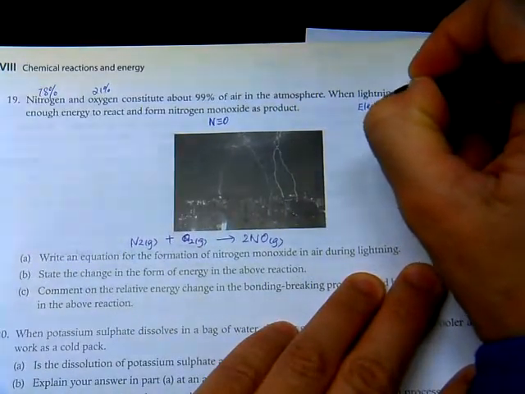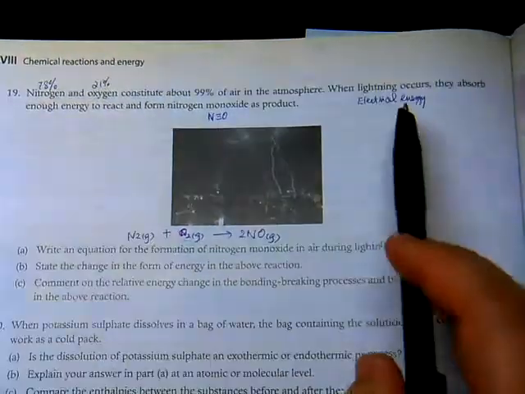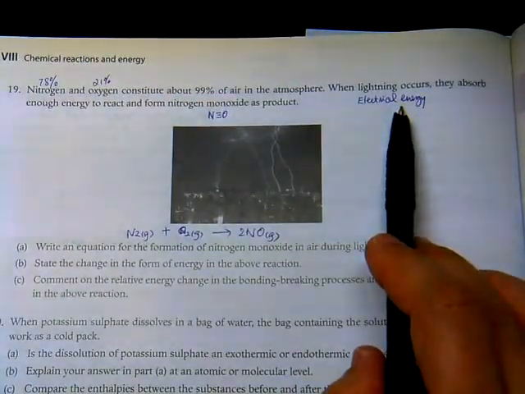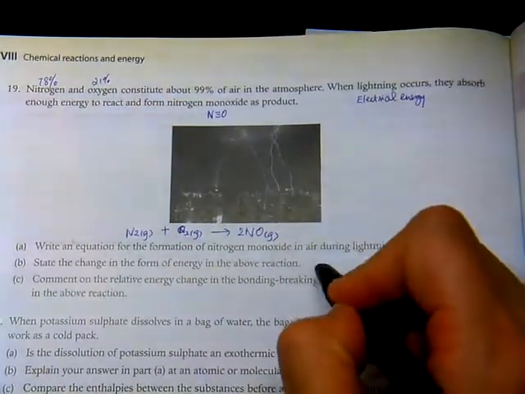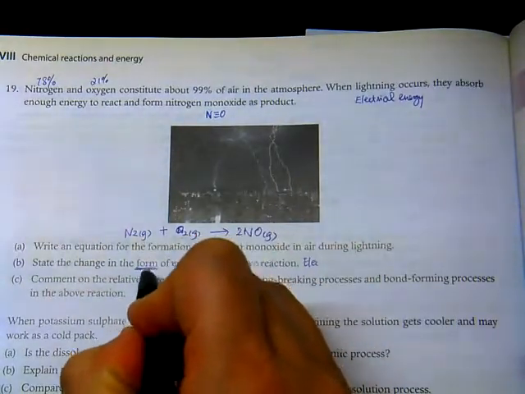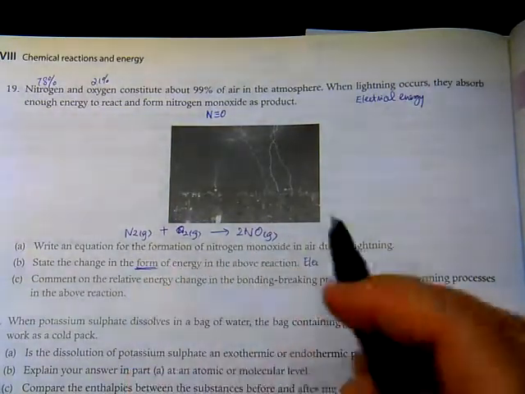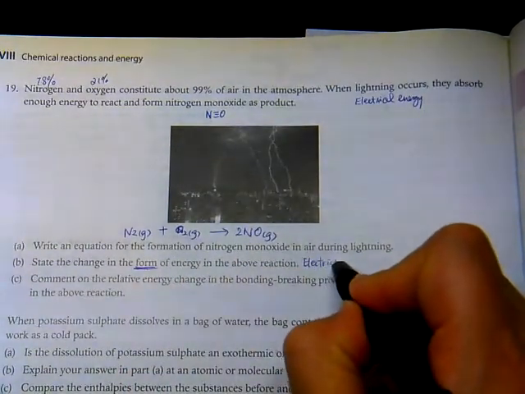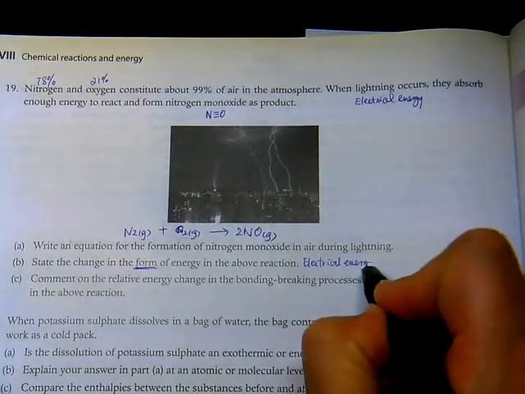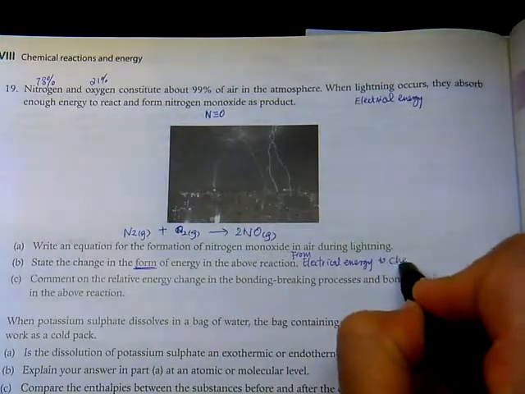We have electrical energy. Okay, electrical energy changes to chemical energy. Therefore, form. Look at form of energy. Use your Form 1 IS knowledge, from electrical energy to chemical energy. Do you understand?